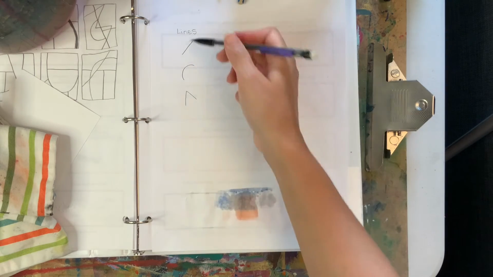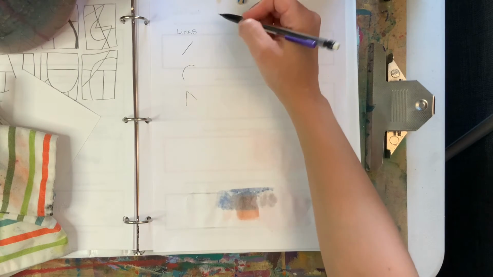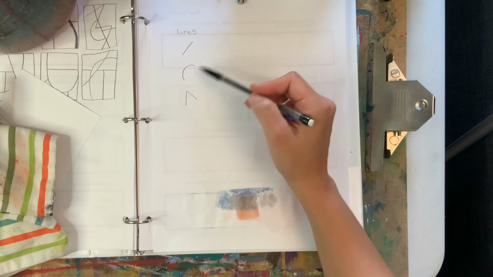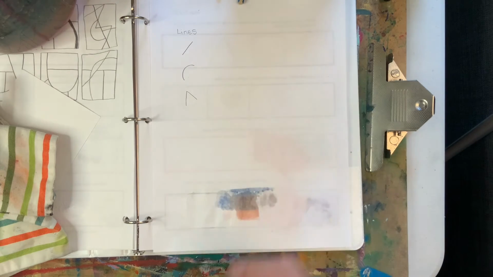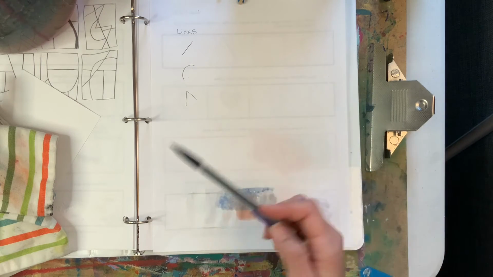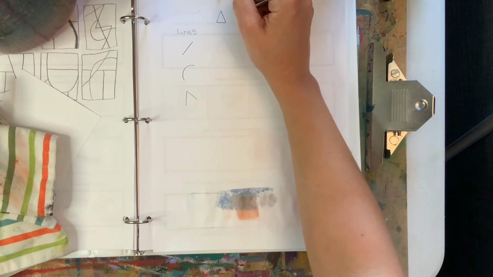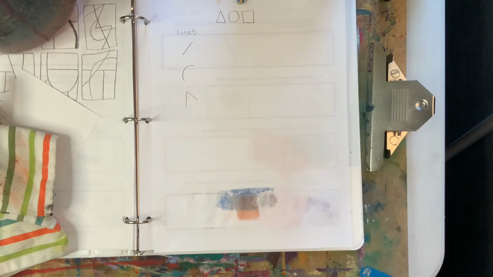If you think about it, the straight line is sort of like a rectangle, the curved line is sort of like the start of a circle, and the angle is sort of like a triangle. So you can see how these basic shapes can also translate into what I'm talking about.